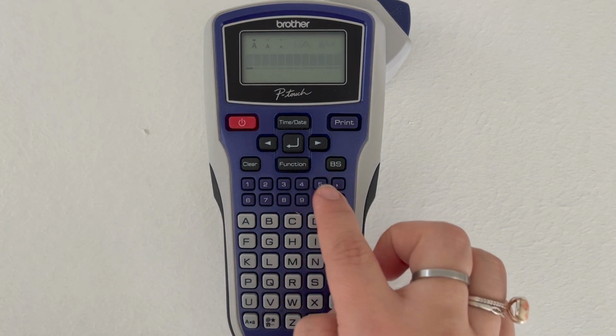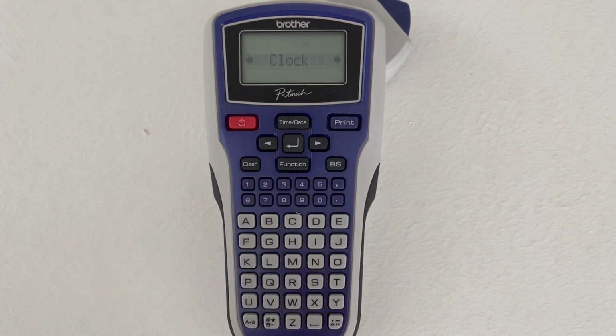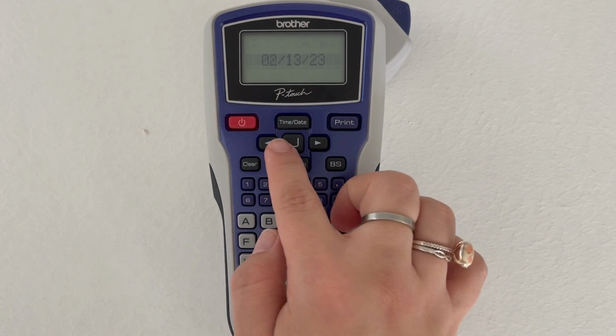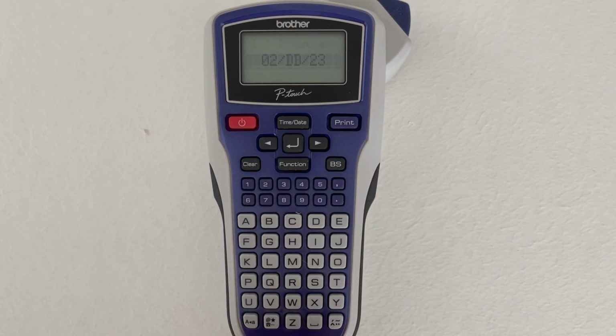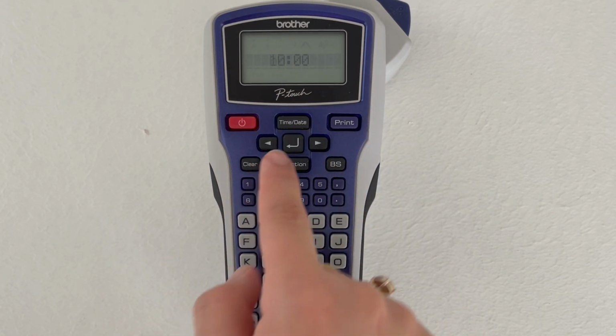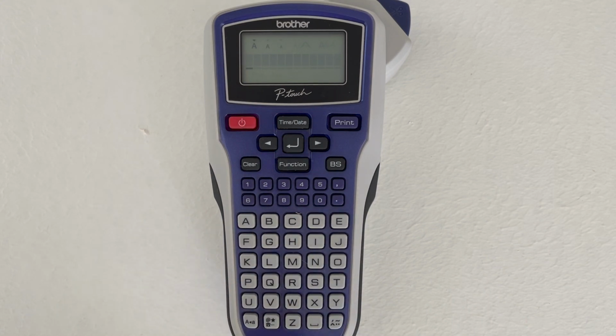Now again, to do that, we hit function, we went to time and date and hit enter, and then we arrowed to clock. Now remember, clock is not only time, but it's also the date. So that's how we would enter our date. I'm happy with the date, we'll hit enter again 3 times, for the month, day, and year. We're happy with the time here. And then AM, you could have arrowed and hit enter.